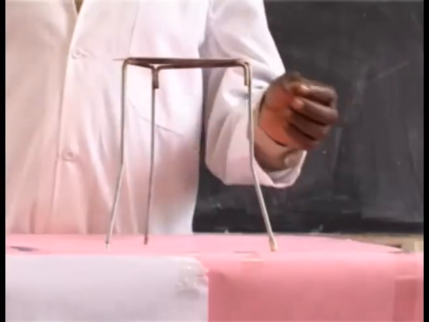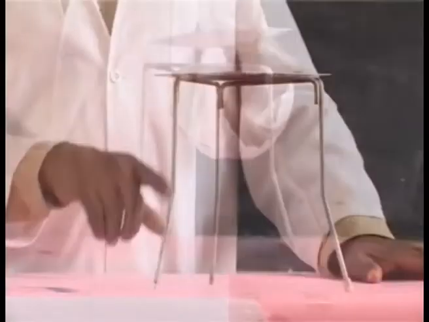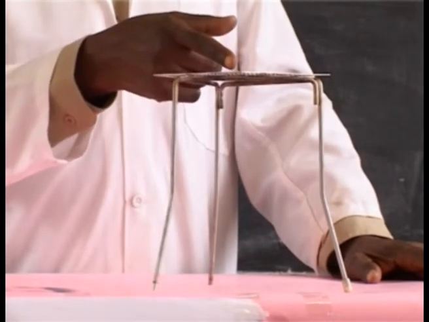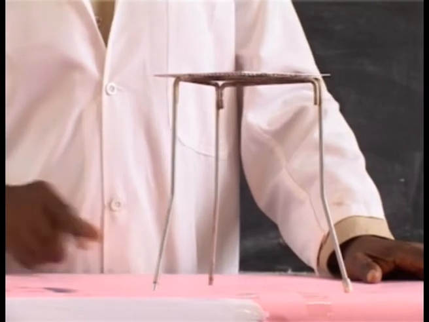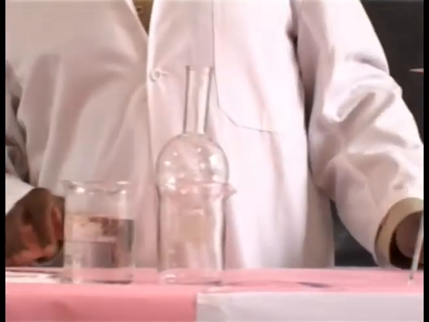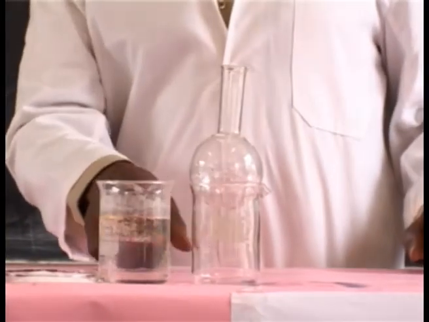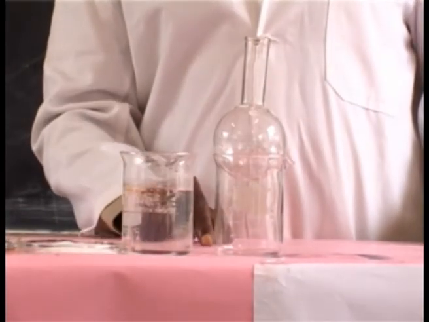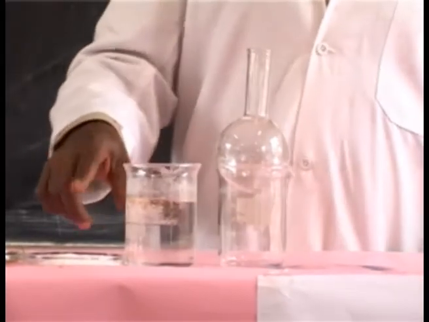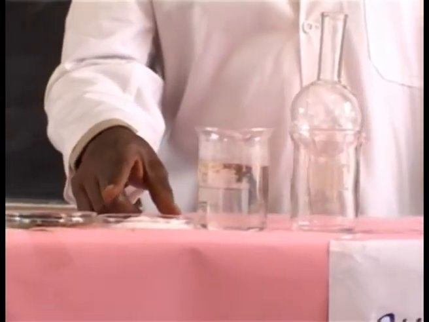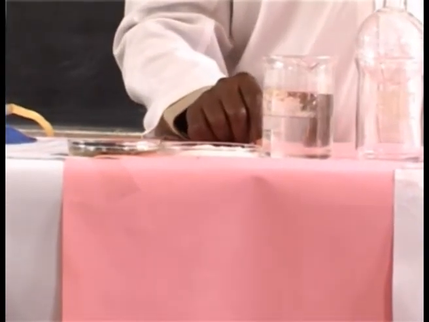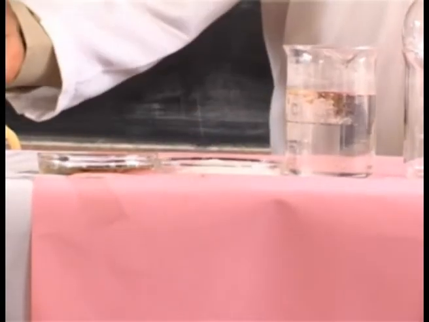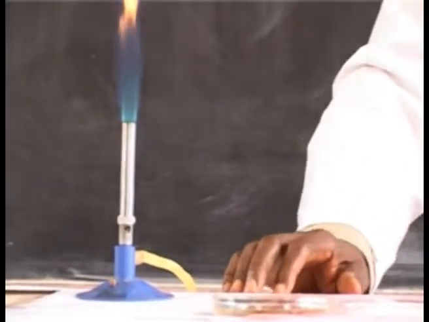You will need the following materials and apparatus: a tripod stand fixed with a wire gauze with asbestos, two beakers and a round-bottomed flask, two petri dishes containing the substances we want to mix, a Bunsen burner and gas source.